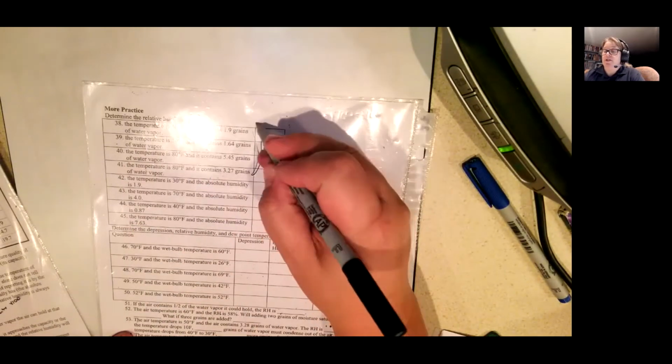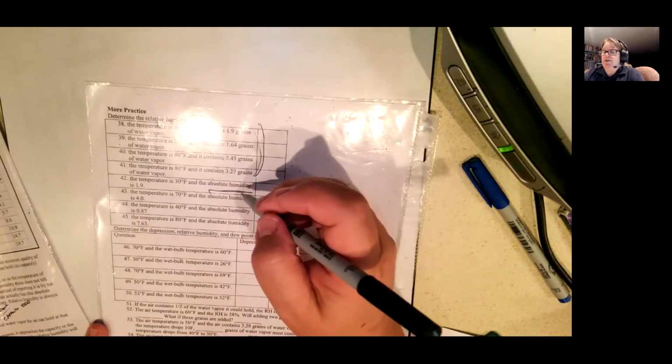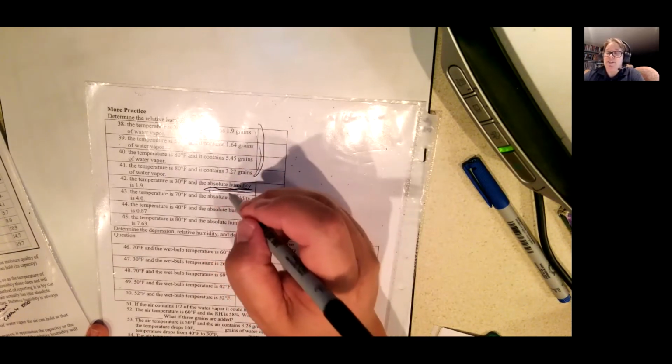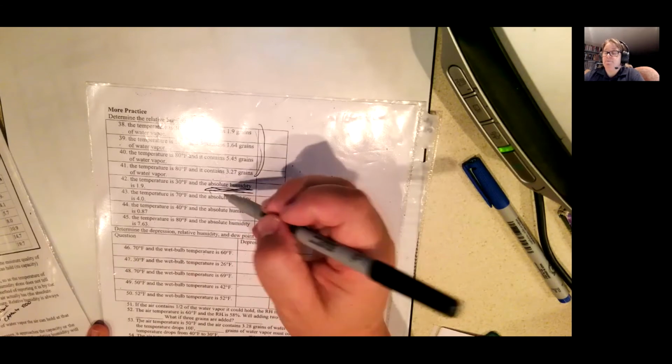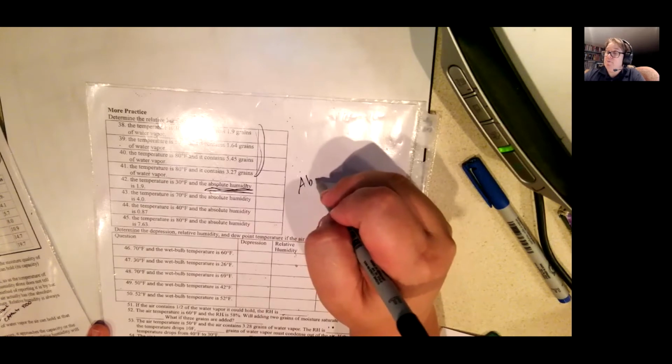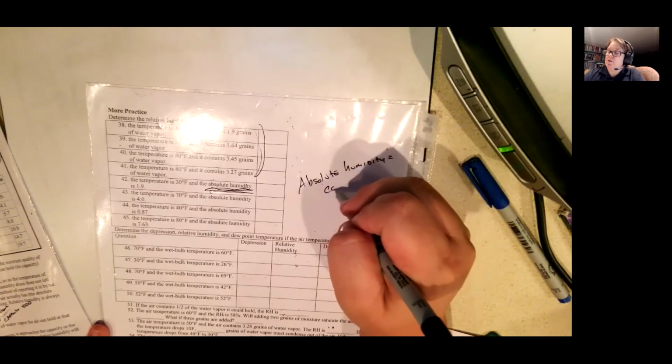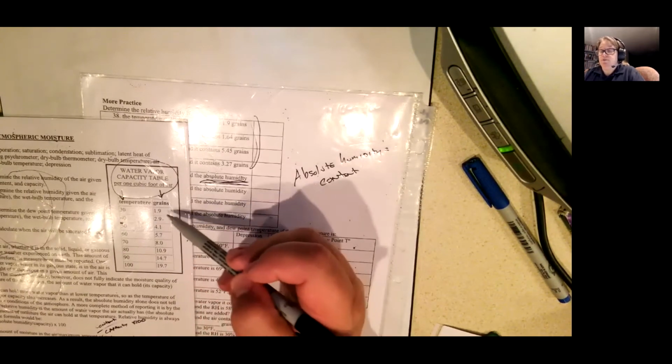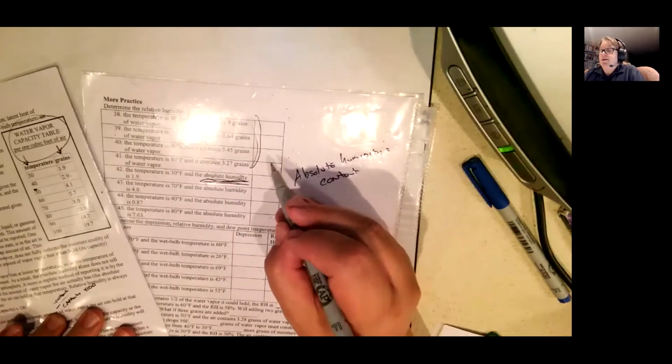So these are going to be looking at your grains and vapor capacity. The temperature is this. Absolute humidity is just another name for capacity. So, absolute humidity is the capacity, absolute humidity is the amount of, it's the content. So absolute humidity equals content. So it's just another name for content. So if it says 30 degrees and the absolute humidity is 1.9, you look at this table, 1.9, 1.9 divided by 1.9, 100%.